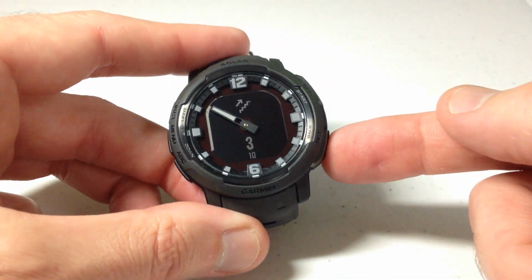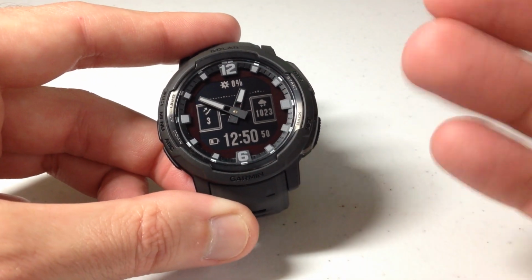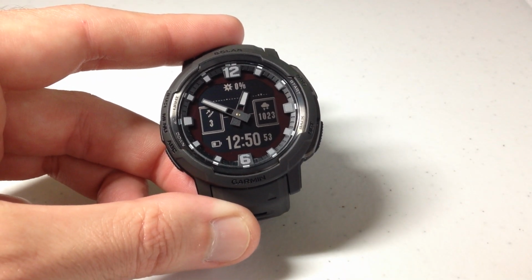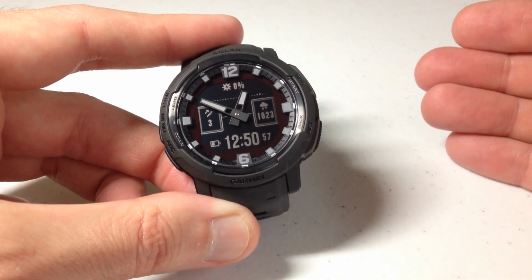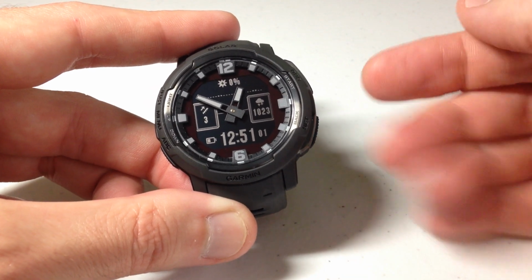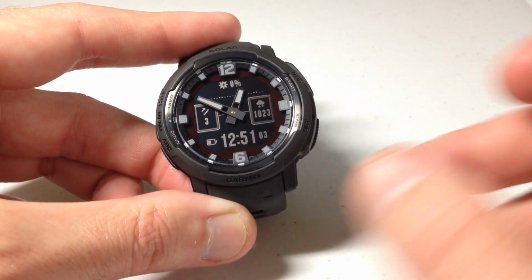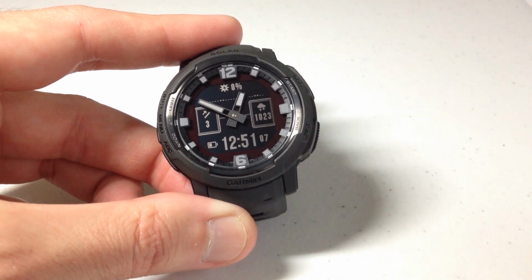Once we're done with the glance, we can press the back button a couple times, get back to our main watch face. That's the basics. That's really the only way you can look at the floors climbed on your Garmin Instinct Crossover watch. As with everything on your Garmin watches, you can also go into your Garmin Connect app on your cell phone. Once you sync your information, you'll have a lot more analytics and historical trends in the app versus on the watch.